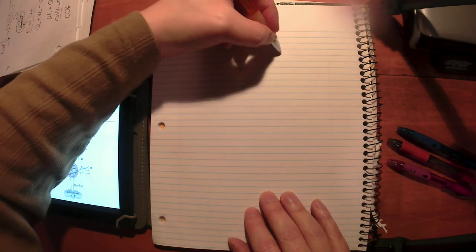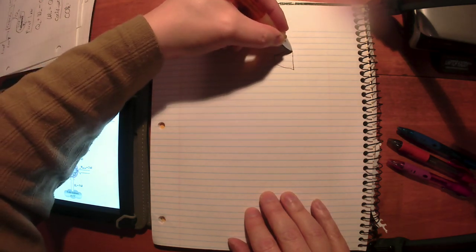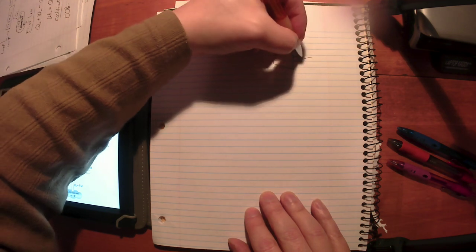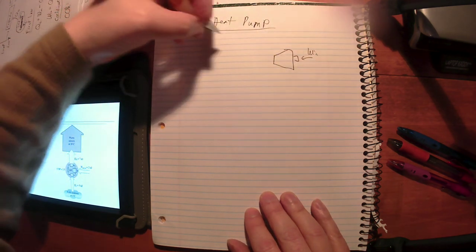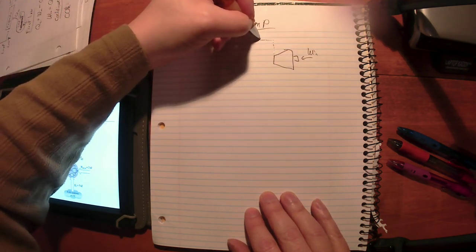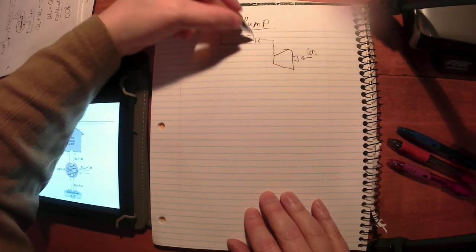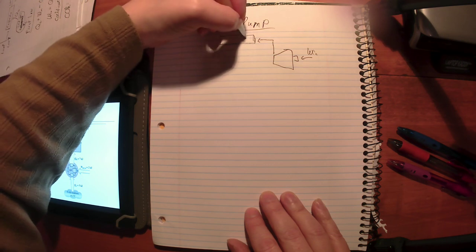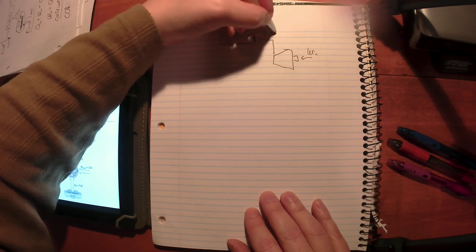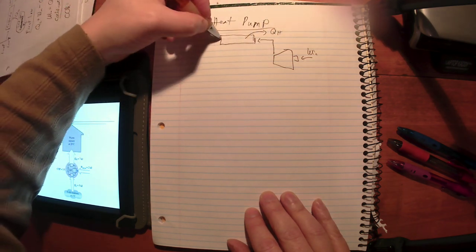The idea of a heat pump, you still have this compressor. Right? I'm not even going to label these because it's the same process we just saw. Draw it if you like. That compressor is going to increase the pressure and temperature of that refrigerant so hot that it's going to actually lose heat to the high temperature source.